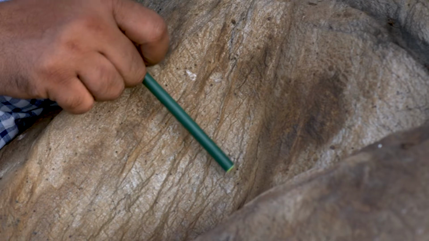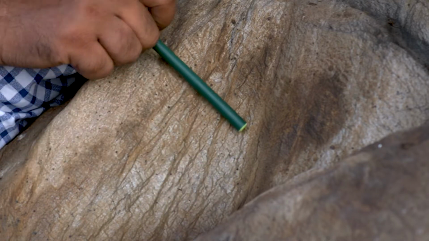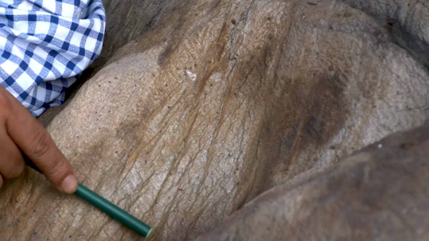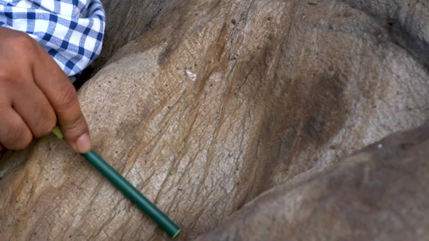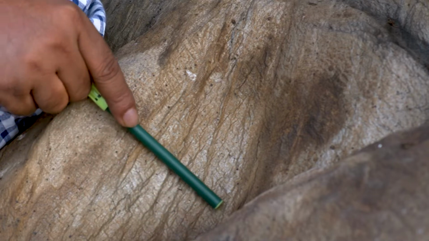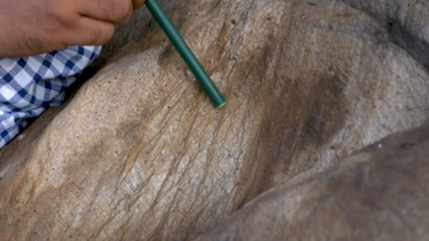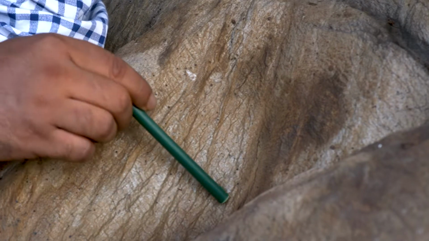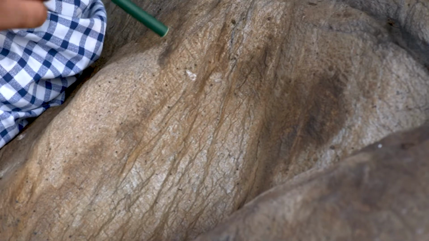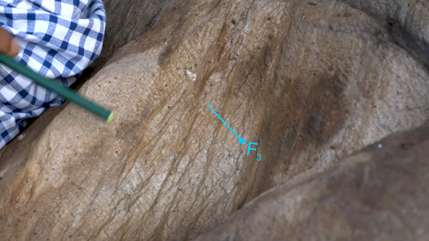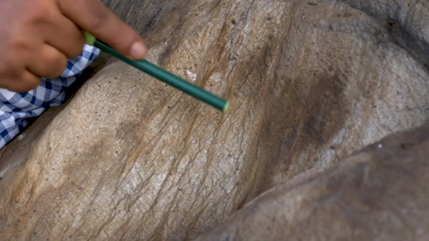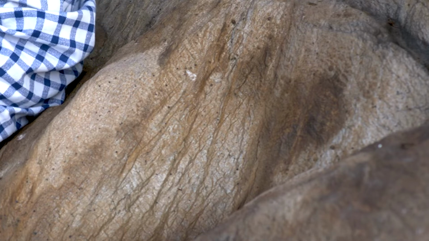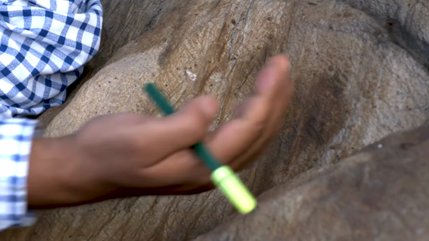So, what we see here is probably defining another fold, and you are right if you guessed so. These are the third generation of fold that has developed in this area, and these are the traces of the fold axis of the third generation of fold, or F3, which is here, at least in this case, the cross fold.